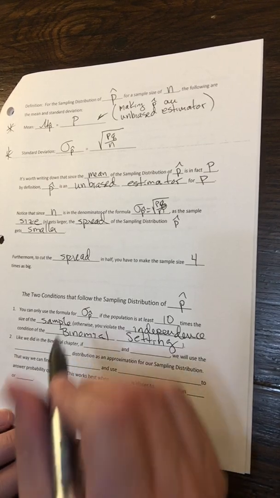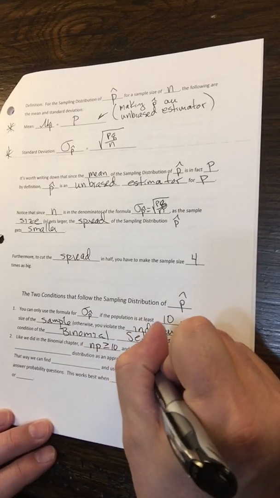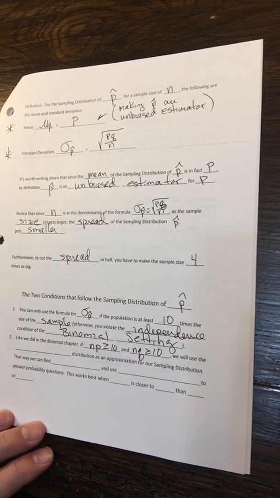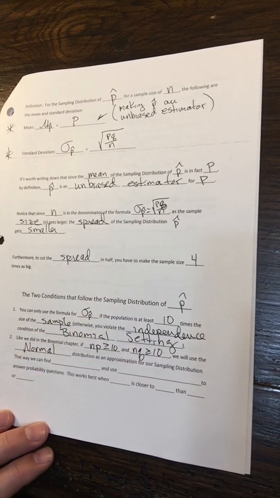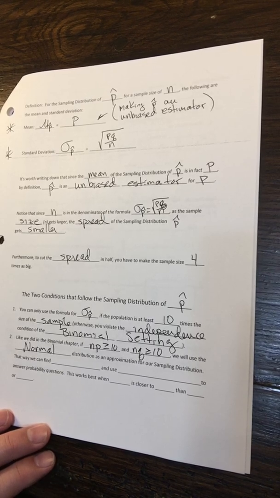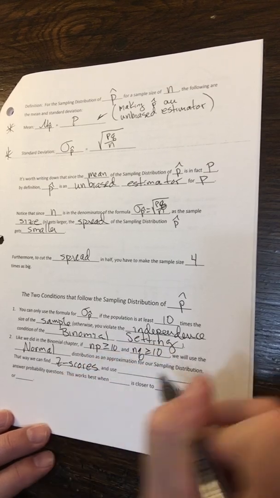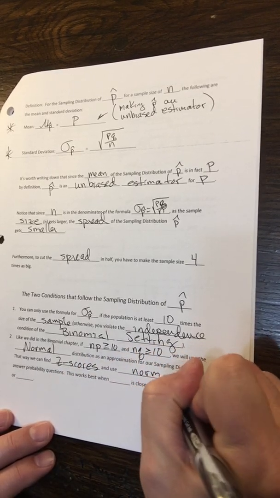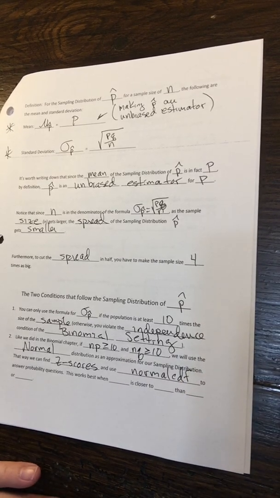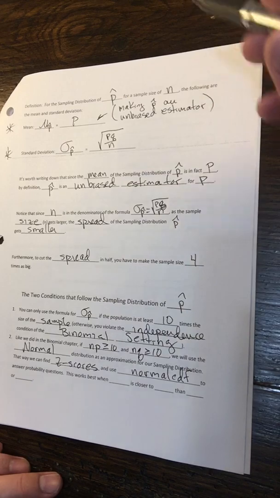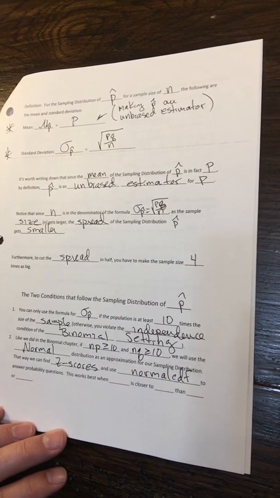Now, like we did in the binomial chapter, if n times p is greater than or equal to 10, and n times q is also greater than or equal to 10, we will use the normal distribution as an approximation for our sampling distribution. That way we can find z-scores, or use the normal CDF to answer probability questions. Also later on in chapter 8, we're going to build new formulas for a new concept, and so we definitely have to have the normal curve for that, not just binomial CDFs.